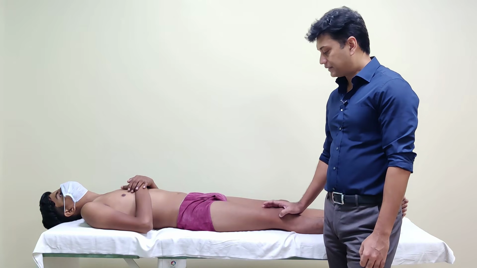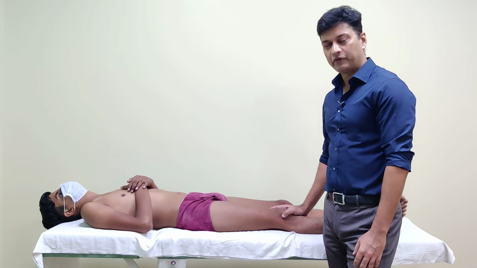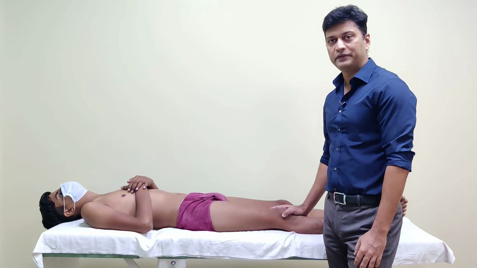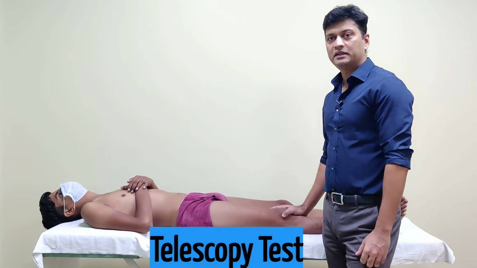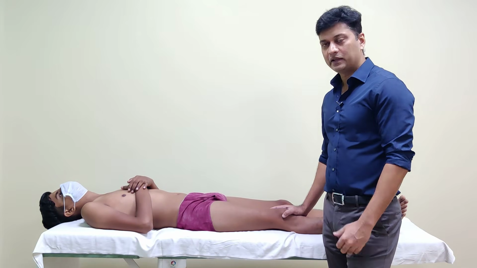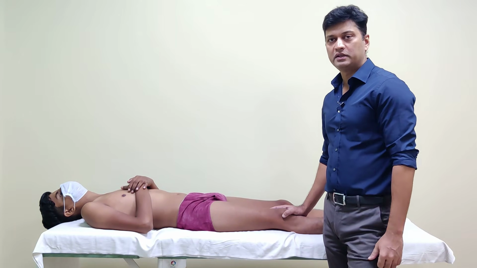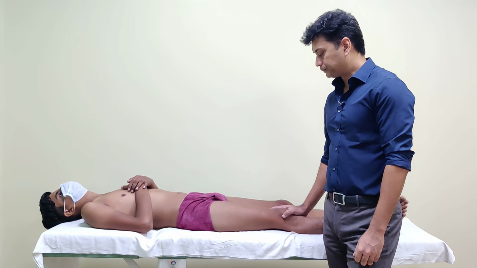Now the second test, which is extremely commonly asked and is a favorite of examiners, is the telescopic test. The telescopic test checks the intactness of the femoral neck to femoral head and its relationship with the acetabulum.